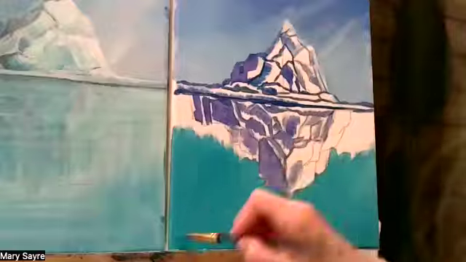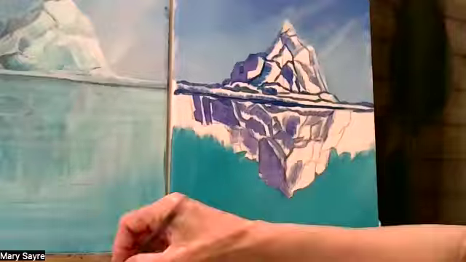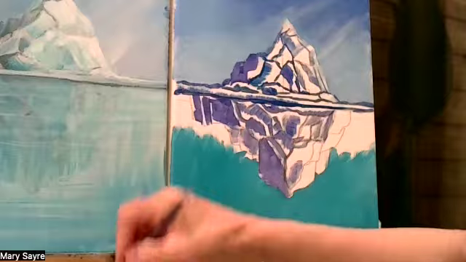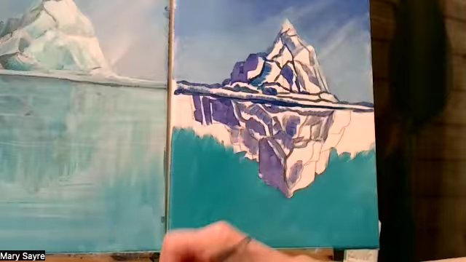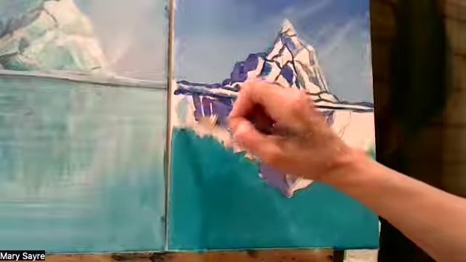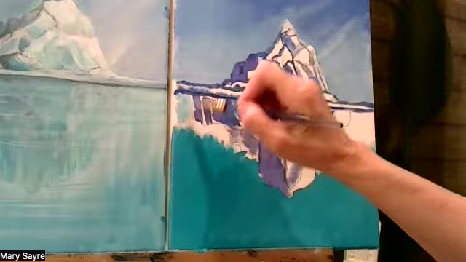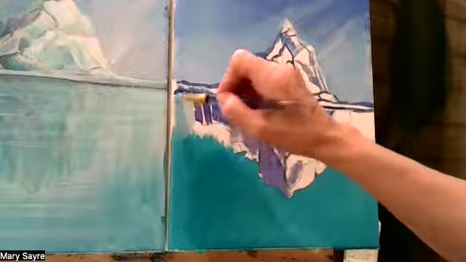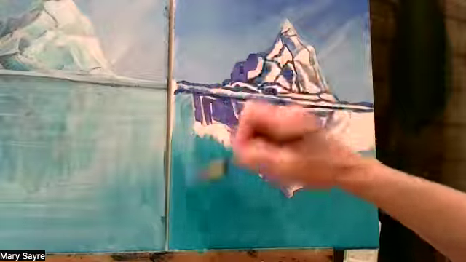I just want to mix it in a little bit. Then we'll go back into our white, not too much white, and we'll lay that in at the top of the water, and then we're going to pull it down.